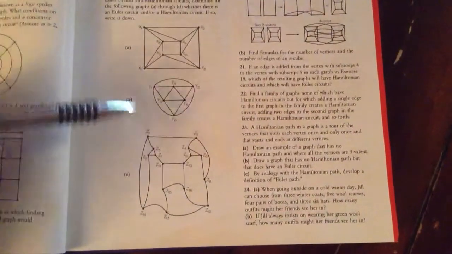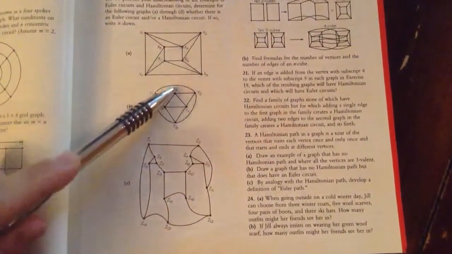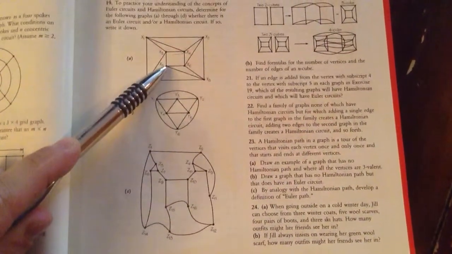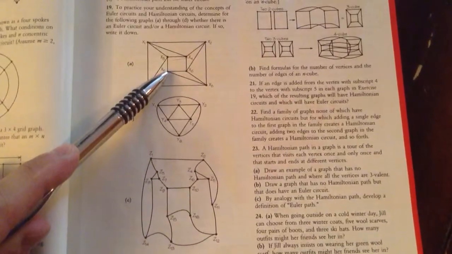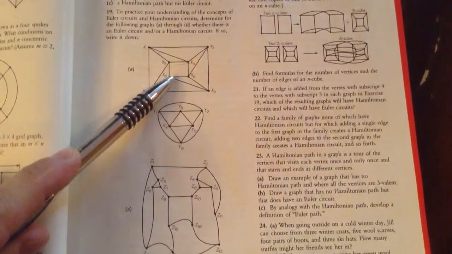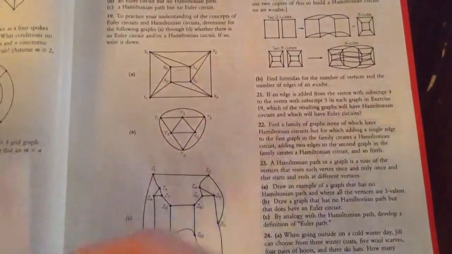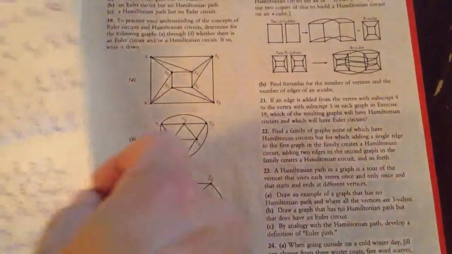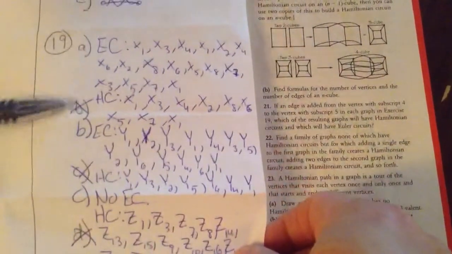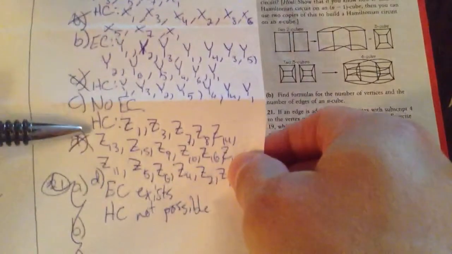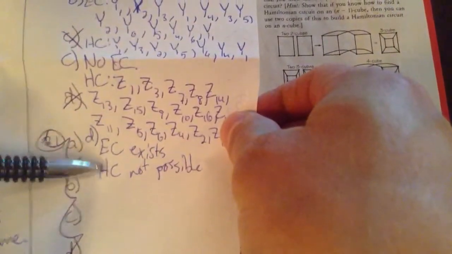The first thing to notice here is that if I add an edge from anywhere to anywhere, if there already was a Hamilton circuit, there still is a Hamilton circuit. Adding an edge doesn't change that. So for Hamilton circuits, the only one that was not possible was D. So the only one that I might be able to do now is D.